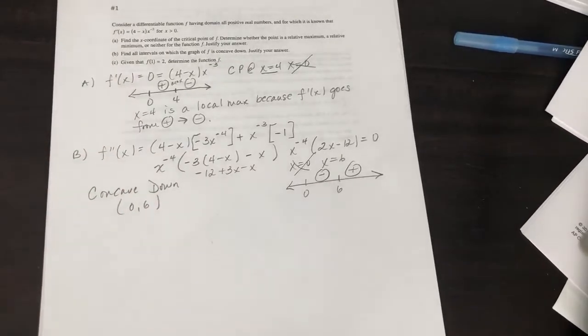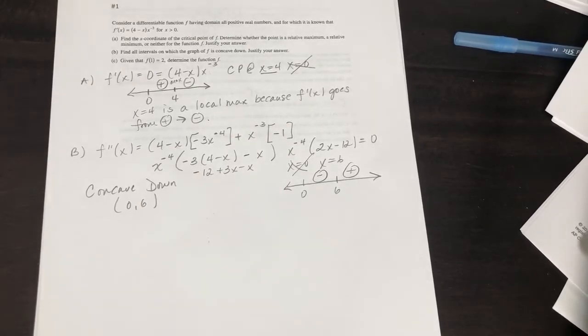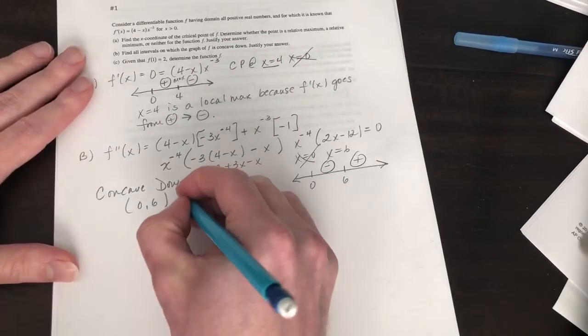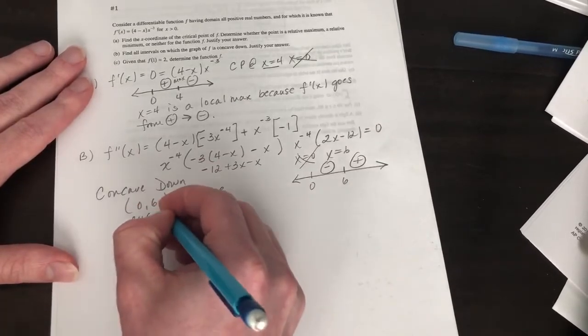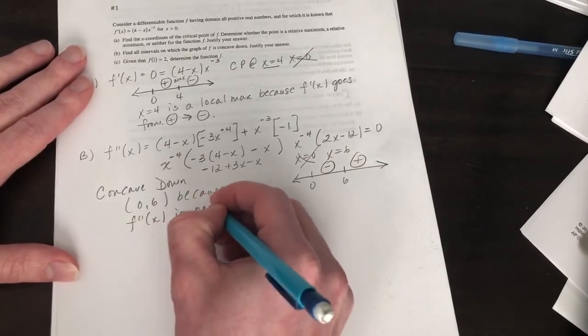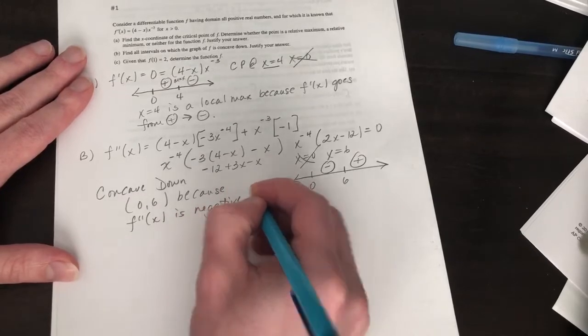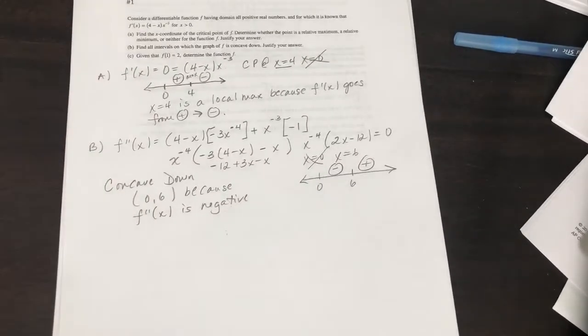Okay. Because f double prime of x is negative. Okay, you can never be too careful whenever you're doing these free response questions with how many words you add. Okay, now it says, given that f of 1 is equal to 2, determine the function f.